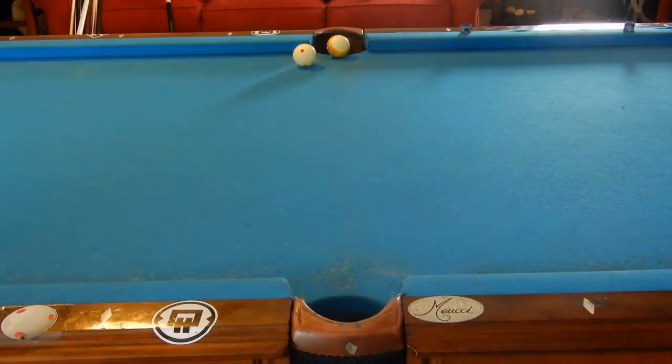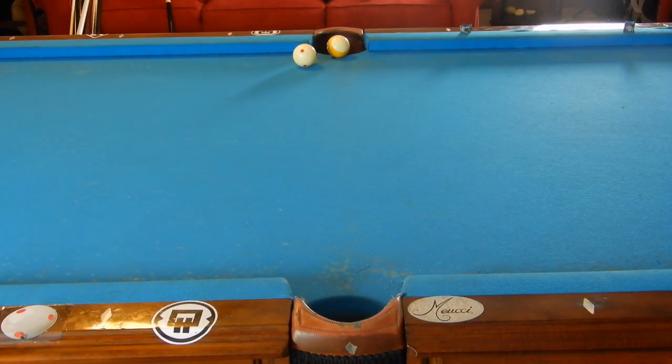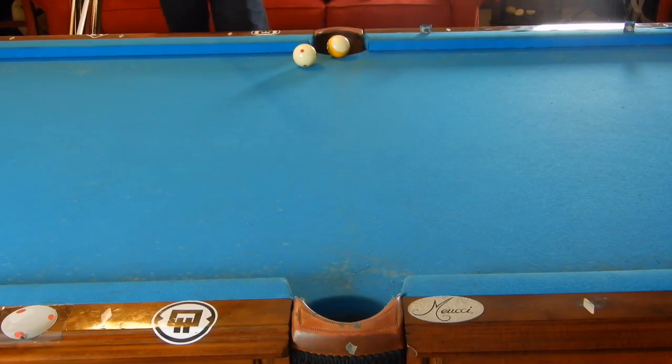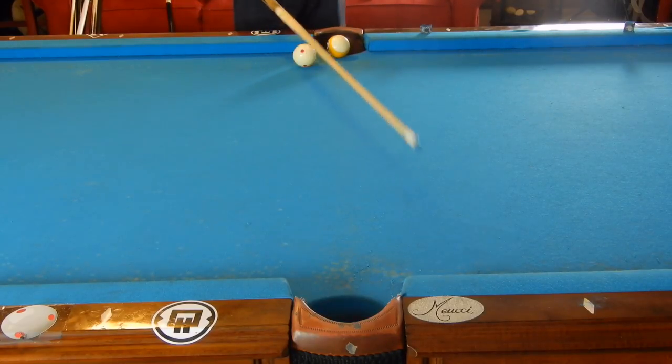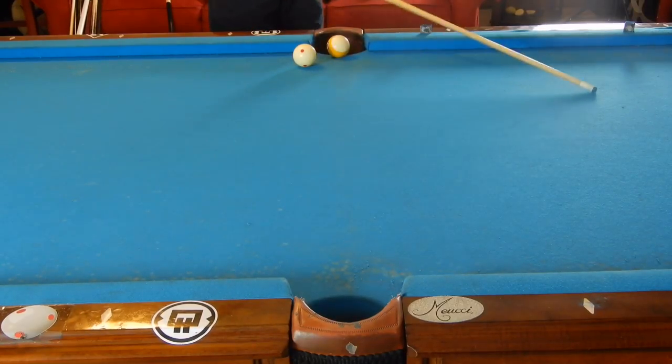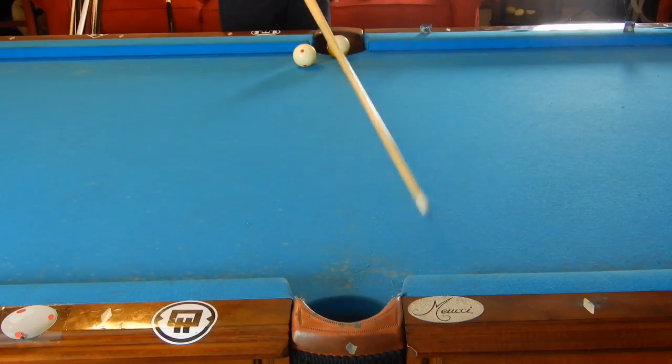Okay guys, so last little segment I showed you how running English lengthens the angle off the rail. So obviously opposite English shortens or even reverses the angle off the rail. I'm going to use a reverse in this case. I'm going to hit the cue ball into this rail, which with center ball would naturally come to the left. So now right spin is opposite English.